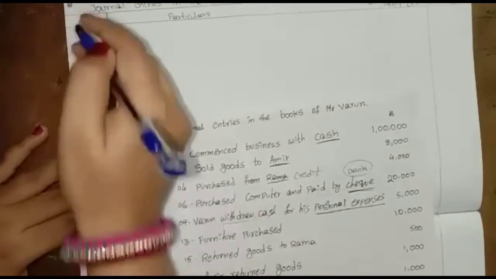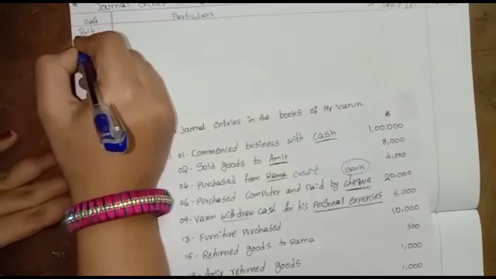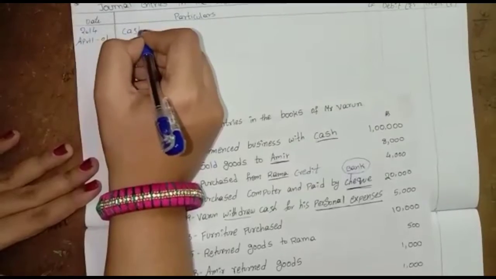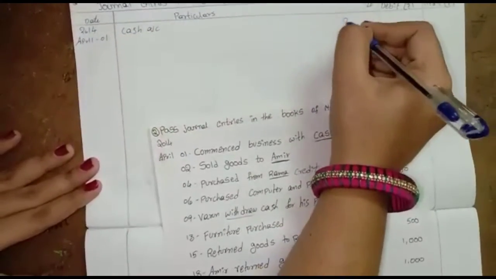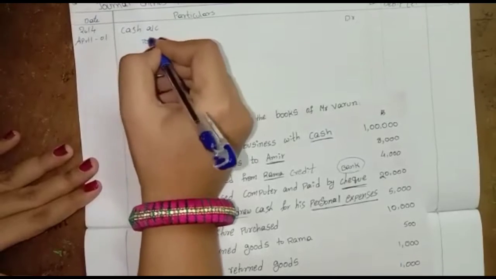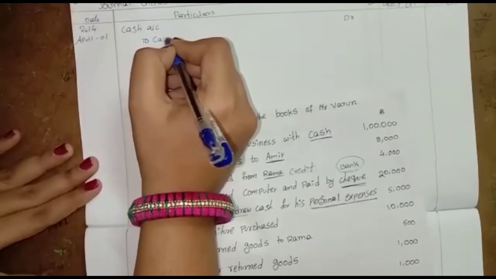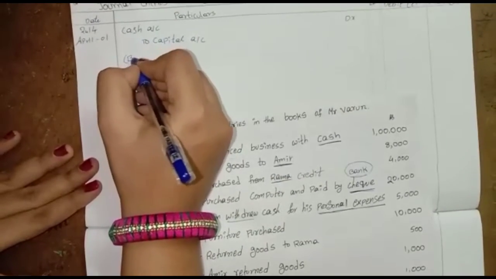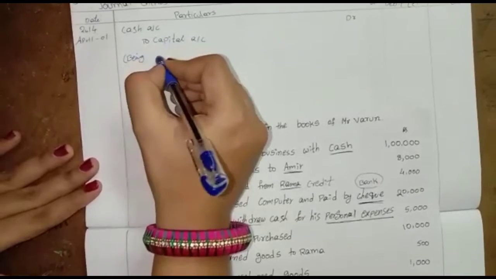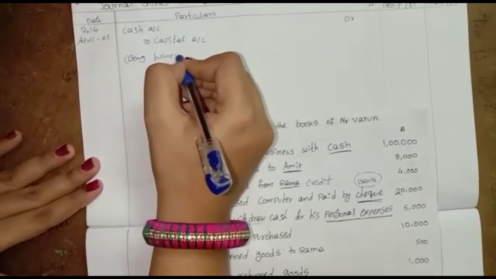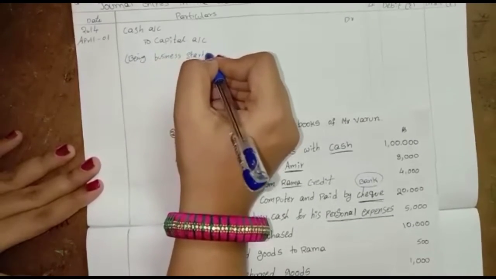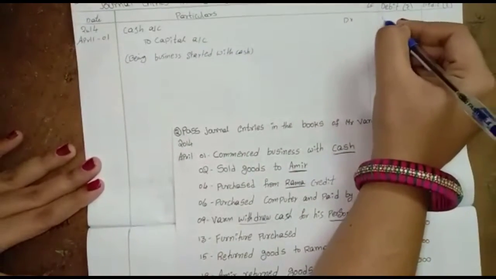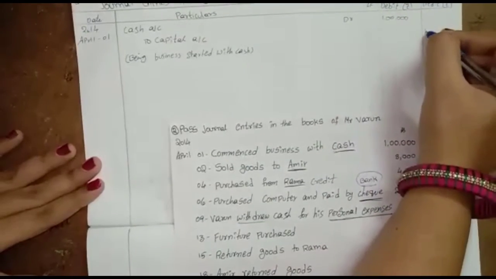So our entry is 2014, April 1st. Cash is coming into our business. So according to the real account, debit what comes in, credit what goes out. So cash account debtor to capital account. The narration is being business started with cash. The amount is 1 lakh rupees.